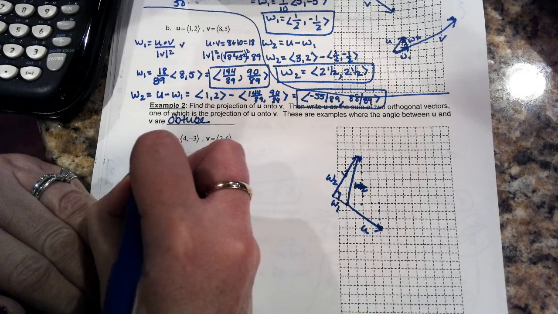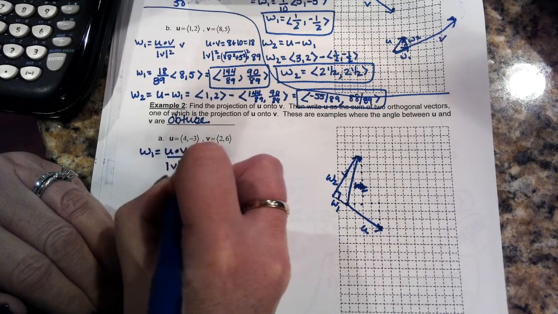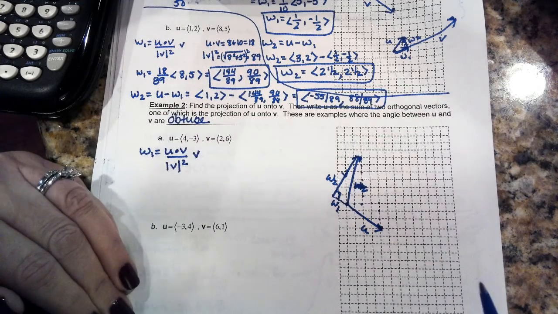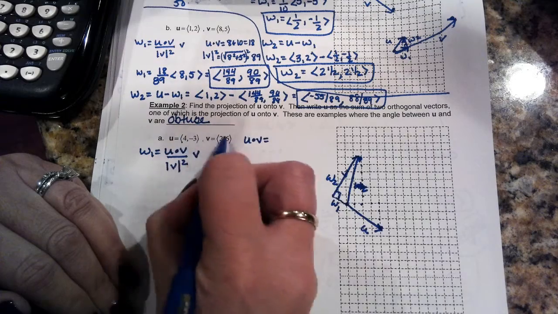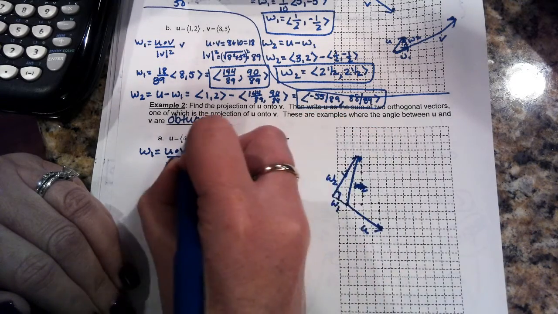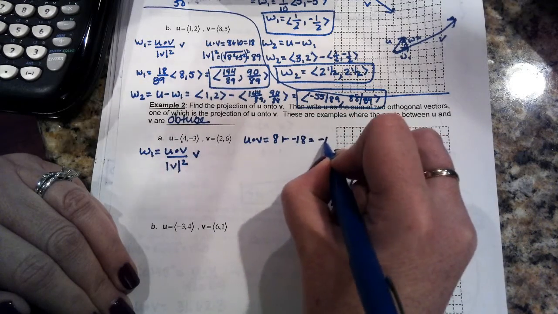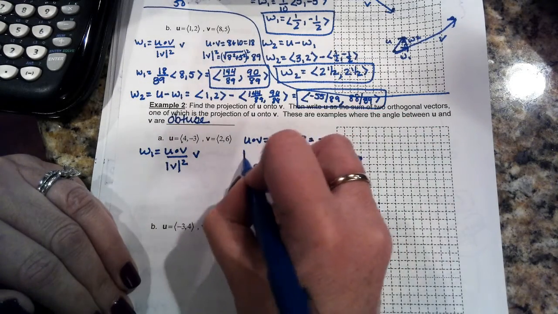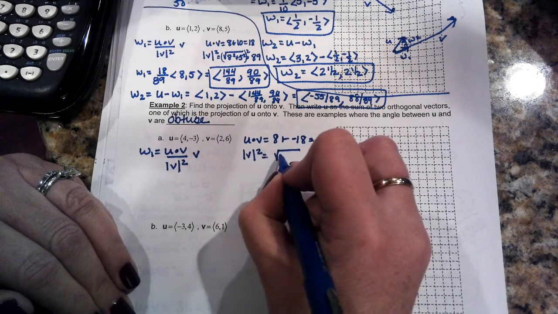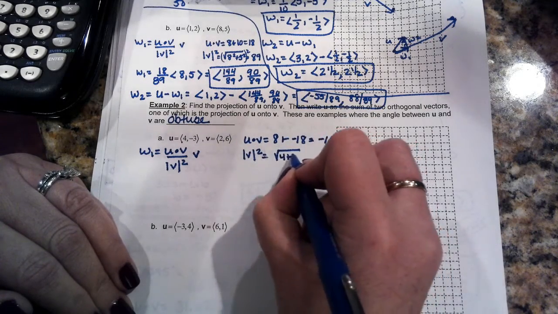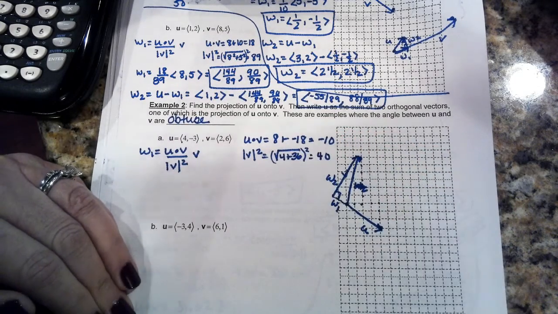So I know W sub 1 is going to be the dot product of U and V divided by the magnitude of vector V squared times the components of vector V. So the dot product of U and V is going to be 4 times 2, which is 8, plus negative 3 times 6, which is negative 18, which gives me a negative 10. Magnitude of vector V squared will be 2 squared, which is 4, plus 6 squared, which is 36, and then I square it. So that's going to give me just 40.